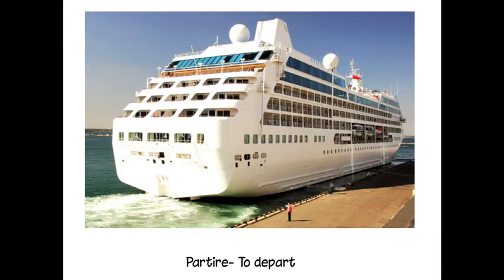The other ones are uscire, so I leave the house in the sense that I exit the house. And then we have andare via, which literally means to go away, and lasciare, which is more to leave behind. So they're all different, but in English, if you use the same one, you'll be fine. In Italian, you need to pick the right one.